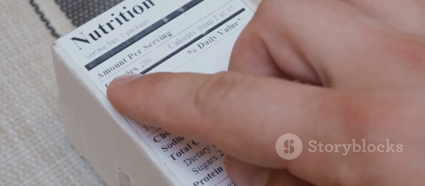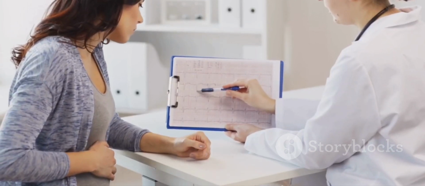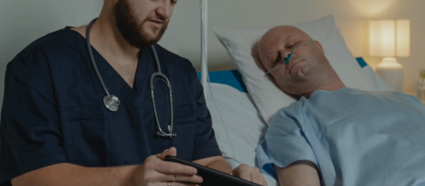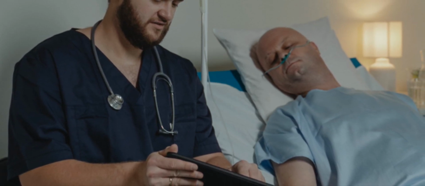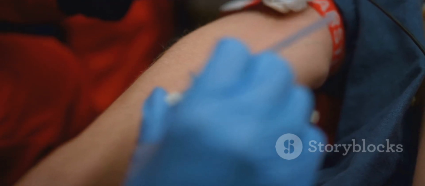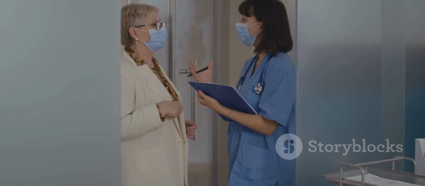This includes being mindful of dietary choices and informing healthcare providers about the condition before taking any new medications. In some cases, individuals with G6PD deficiency may require treatment for complications such as hemolytic anemia. This may involve blood transfusions to replenish red blood cells or medications to stimulate red blood cell production.